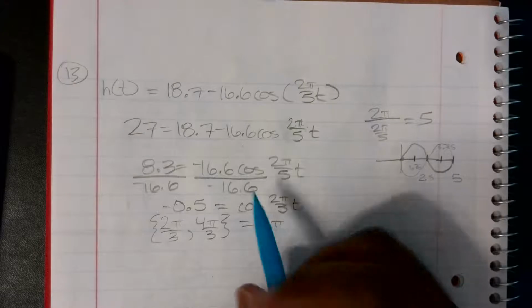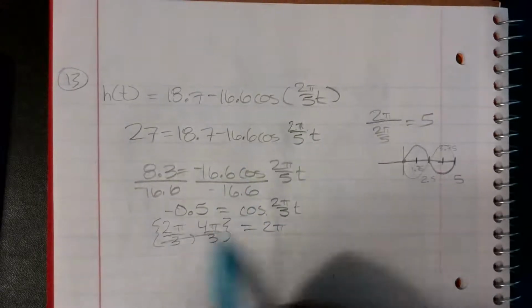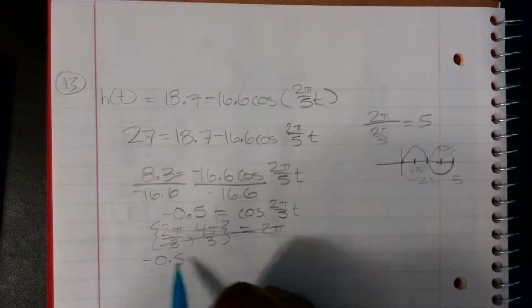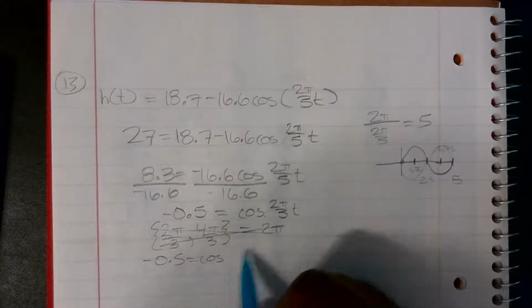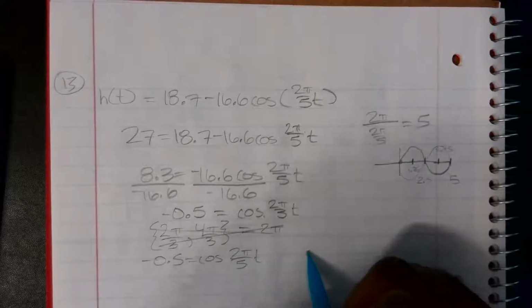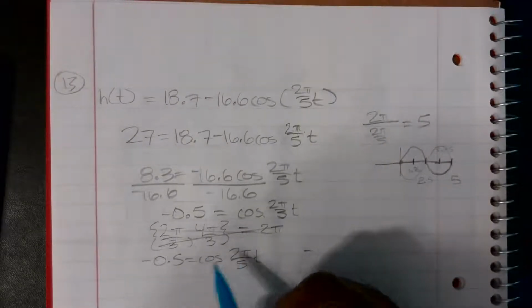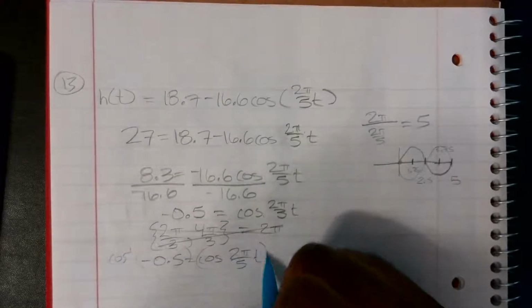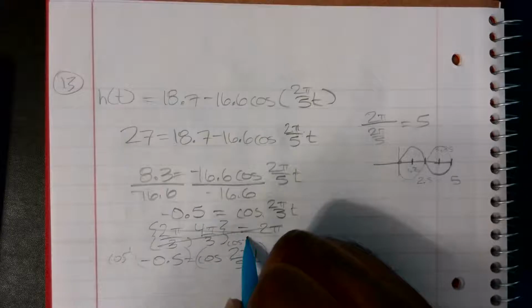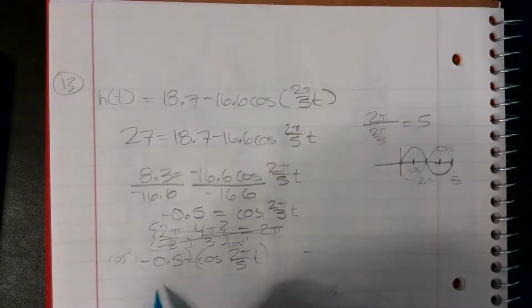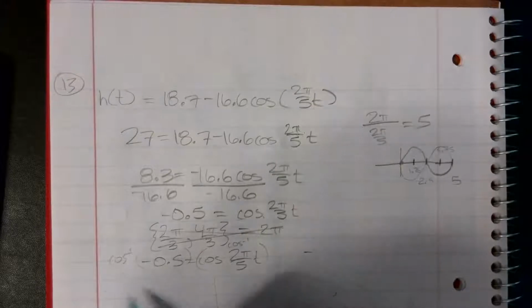So if we take the arc cosine on both sides, let's do it like this. Negative 0.5 is equal to cosine of 2 pi over 5 t. We'll take the arc cosine of both sides, and then we get just two answers.